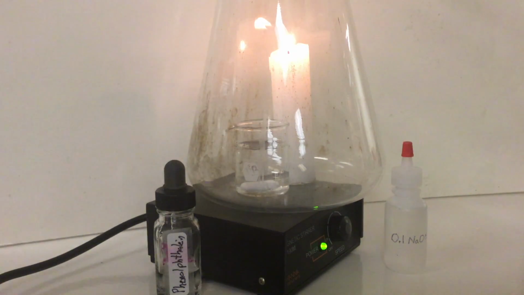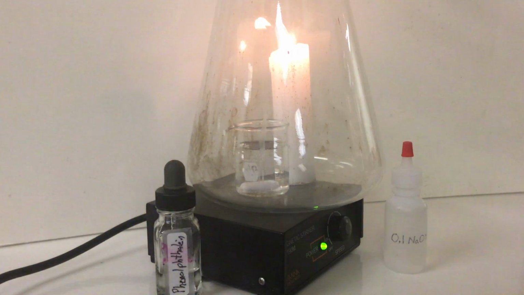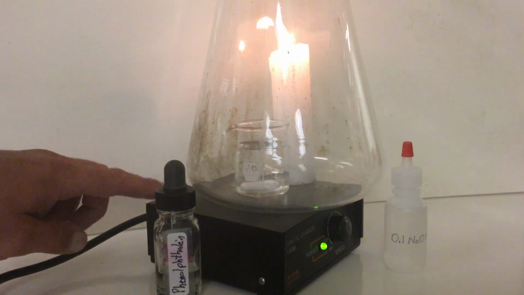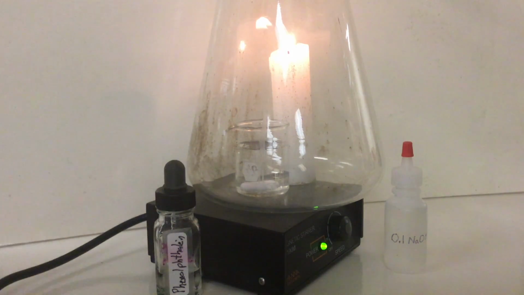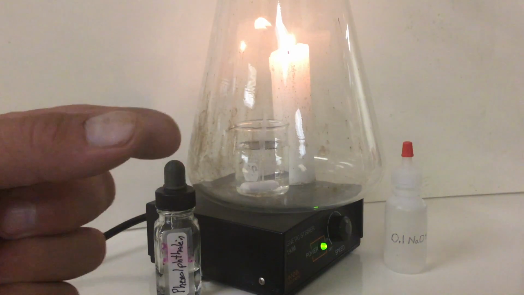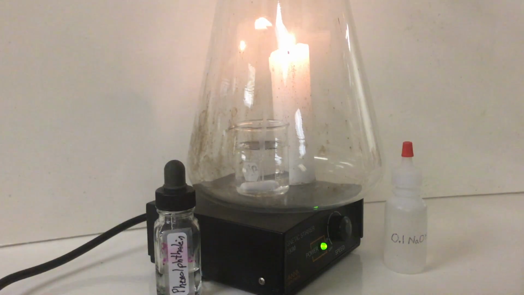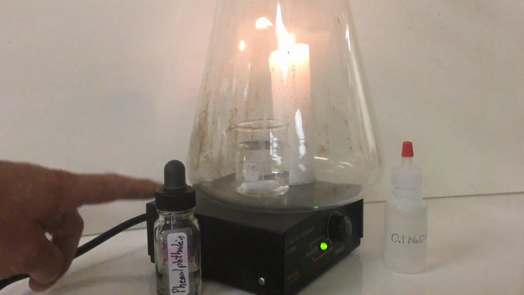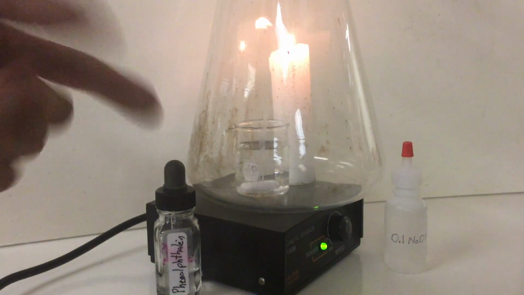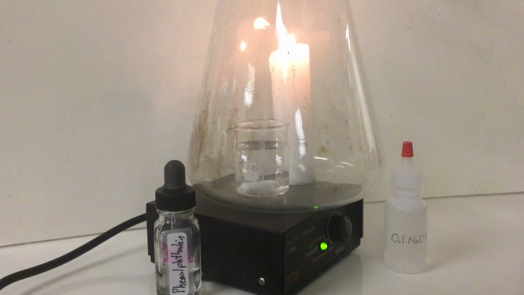Then I have a wax candle that is currently lit. And this is sitting on what we call a magnetic stir. It's plugged in, it's an electronic device, and it turns a magnet, an electromagnet. And then there's also a tiny little pill-shaped magnet inside that beaker, which is in the flask. And so as this magnet turns, it also turns that little pill. And so that can stir the liquid inside that beaker.